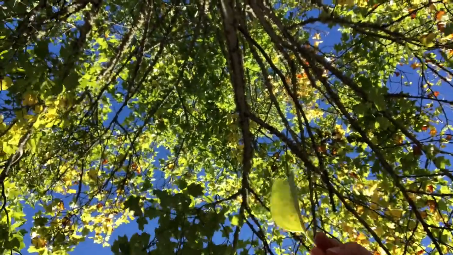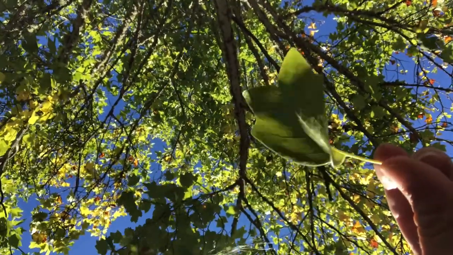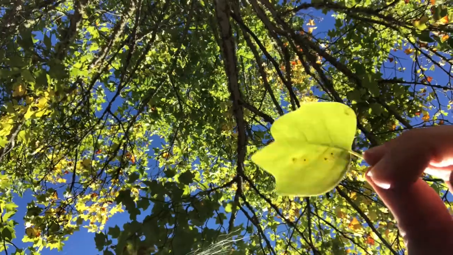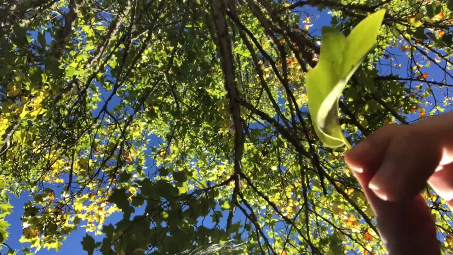How? It's absorbing the carbon dioxide that I breathe out, or that cars put into the atmosphere, or that is released when we burn wood. And it's taking it and it's turning it into itself.